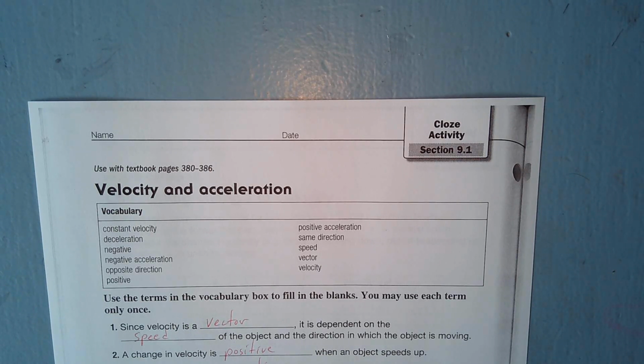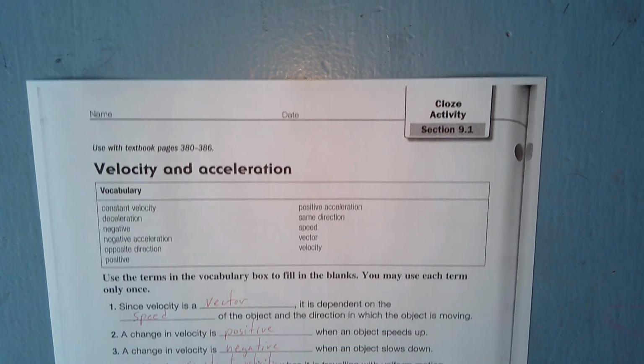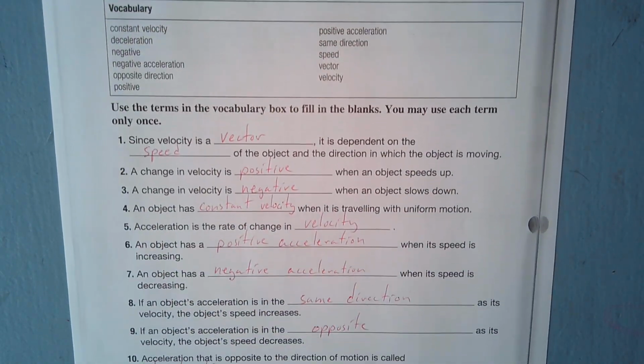Okay, so we basically just need to go over a little bit more of acceleration, which we'll do next week. Instead of giving you a unit test, I'm going to give you two take-home quizzes, one for the first half and one for the second half. So I think that'll make things a little bit easier for you. Okay, so let's go over the word bank here.